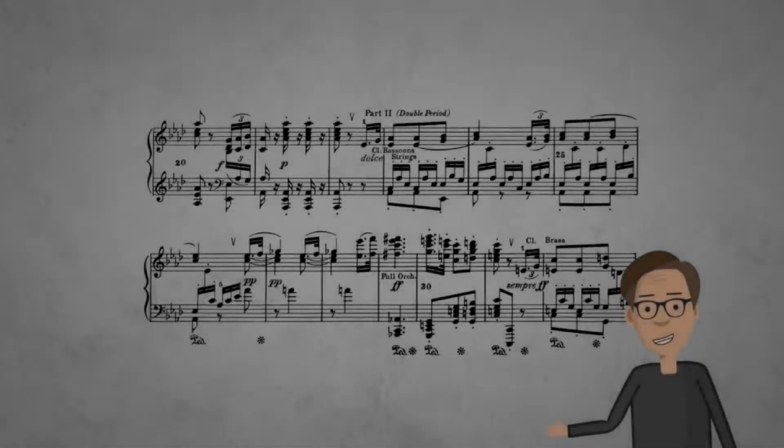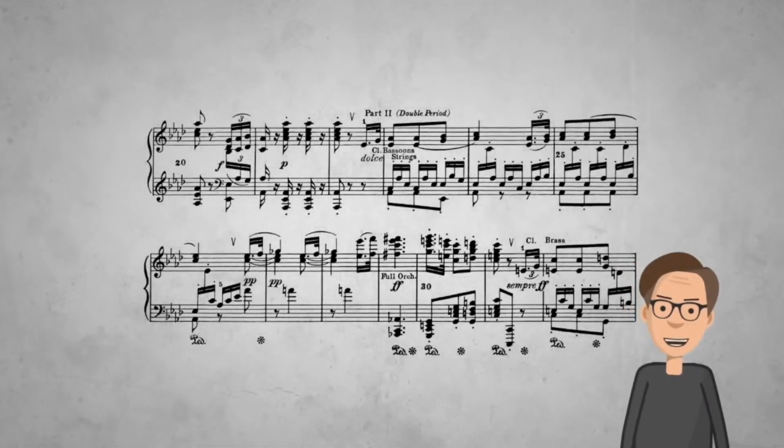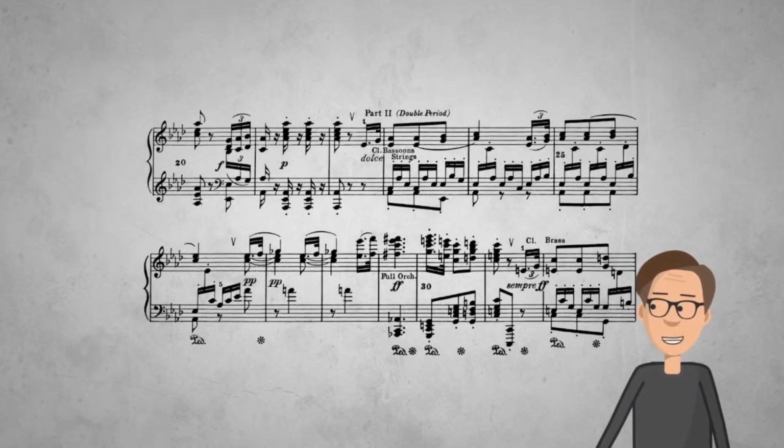But this is exactly the point at which that mysterious quality first enters. The music seems to hover. But listen to where it leads.